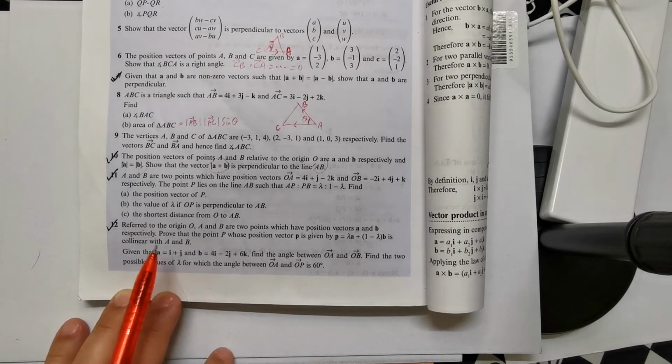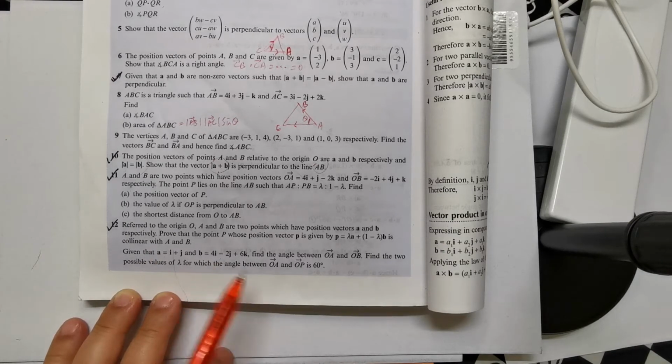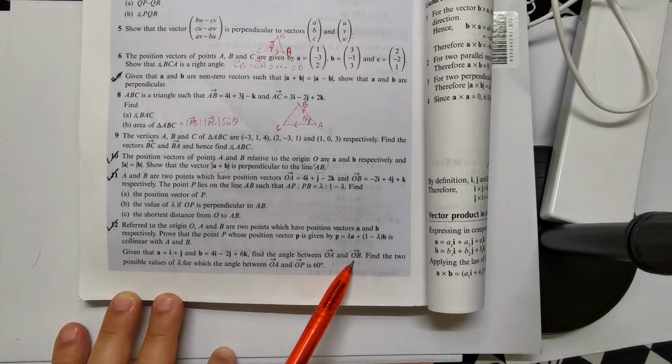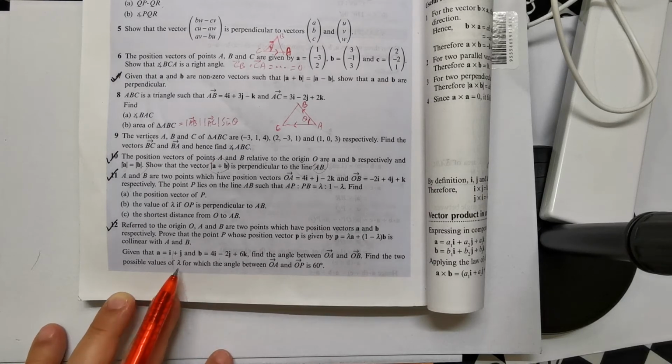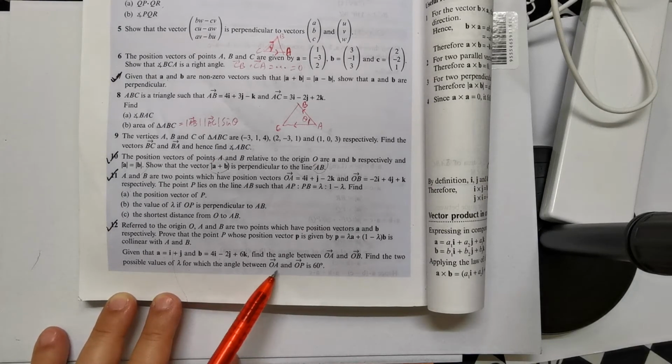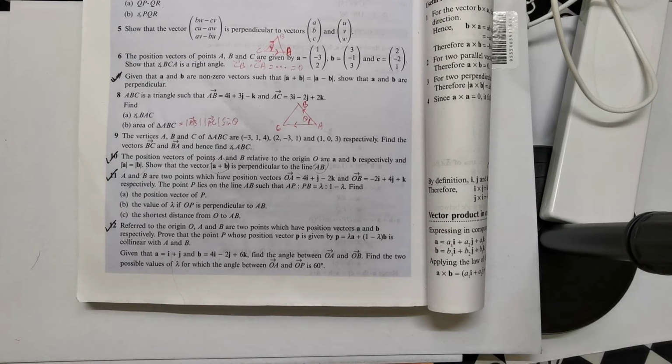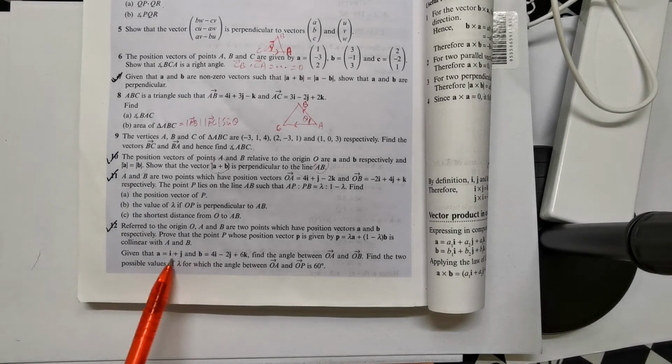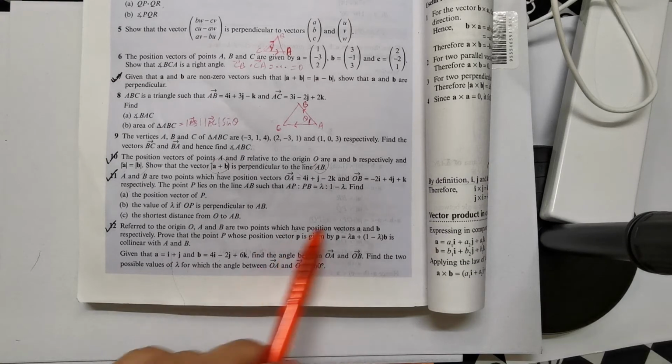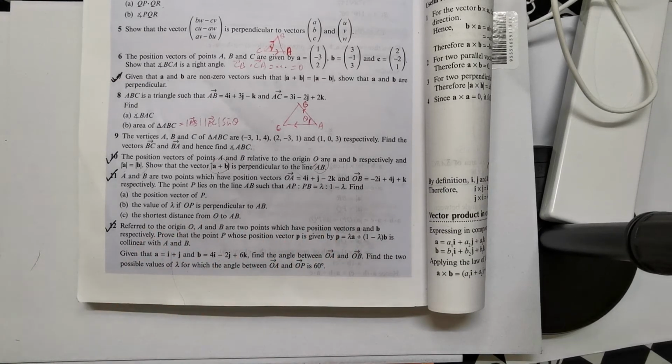Second part, given that vectors a and b are like this, find the angle between OA and OB. Then find the two possible values of lambda for which the angle between AB and OP is 60. Two different parts, so you cannot apply this a and b into the first one. This is separate. Let's see how to answer this.